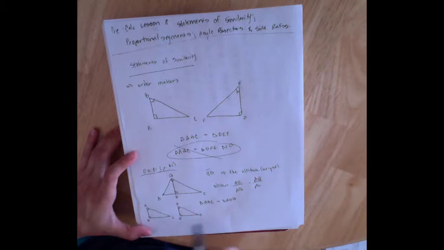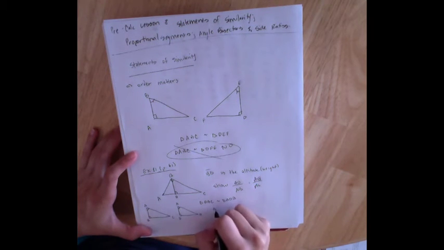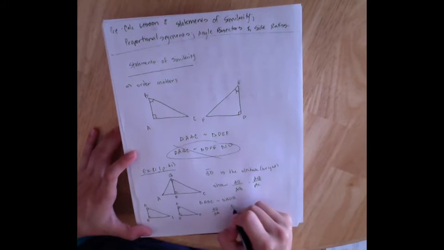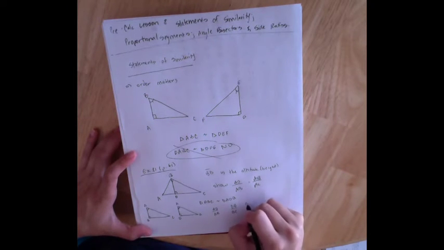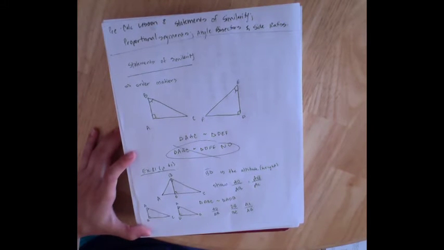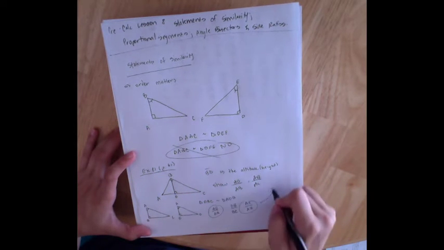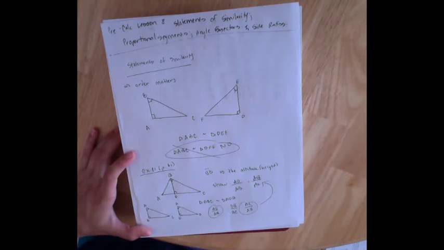Since that is true, I can write two ratios talking about the similarity. So I can say that AD is similar to AB because they are both legs of my triangle. I can also say that DB is similar to BC, and I can say that AC is similar to AB. Okay? Now, I want to look at these two because that's what they want us to do.